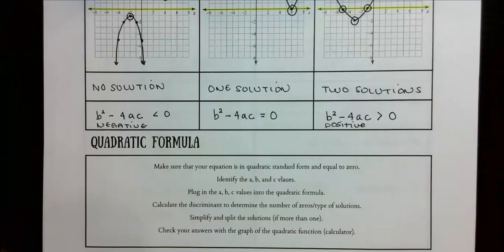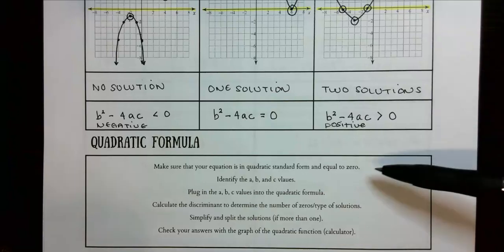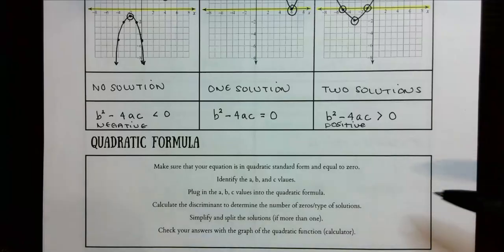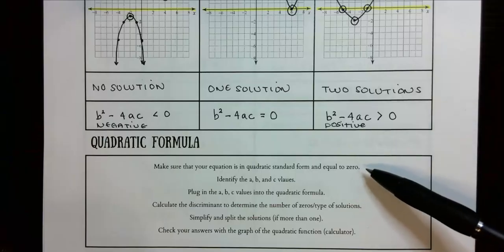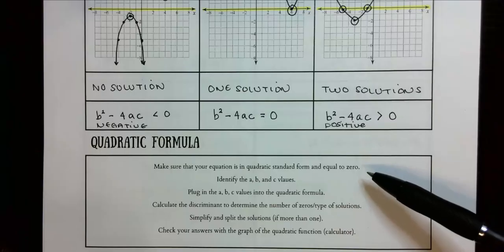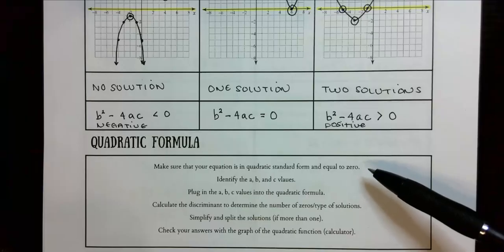So let me just go ahead and go through the steps of what we're going to be doing, and then we'll go ahead and look at an example where we follow these steps. So the first thing I want to point out is, in order for you to use your quadratic formula, your equation needs to be in standard form, and it has to be equal to 0. If it's not equal to 0, you're going to have to move those numbers and combine them with their like terms until there's nothing on the right side of the equation.